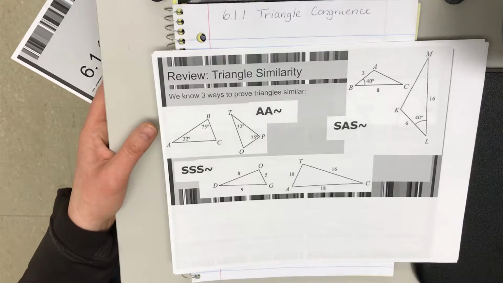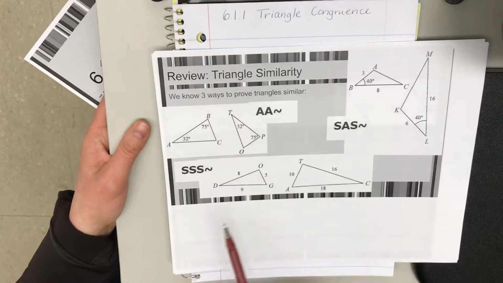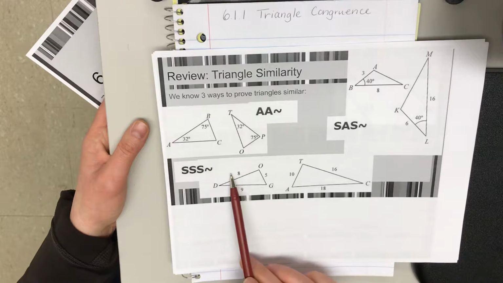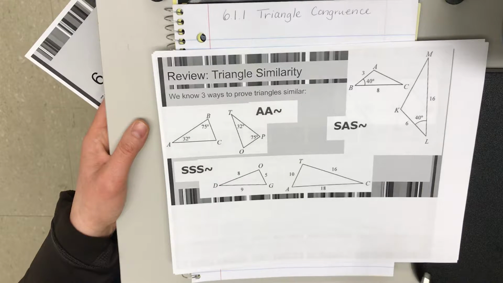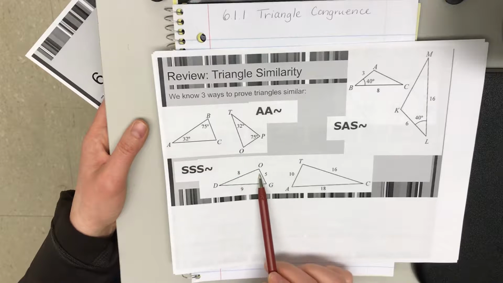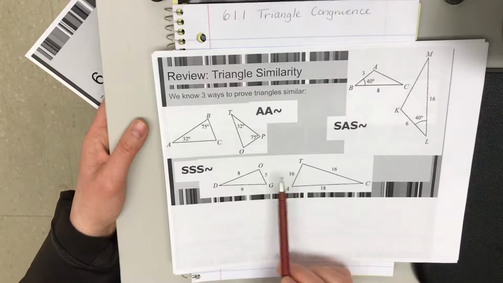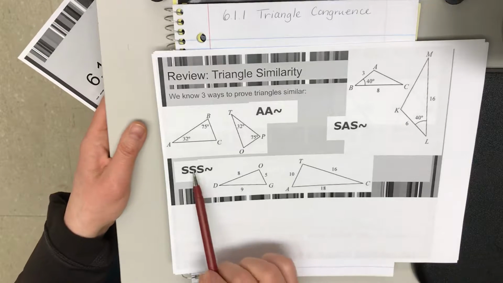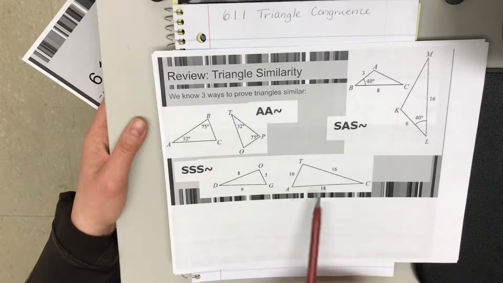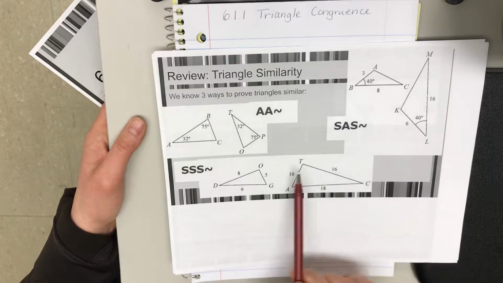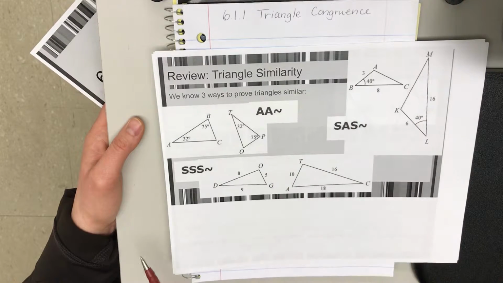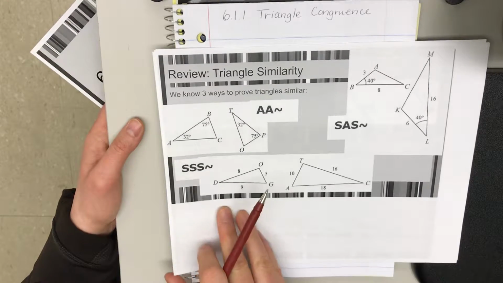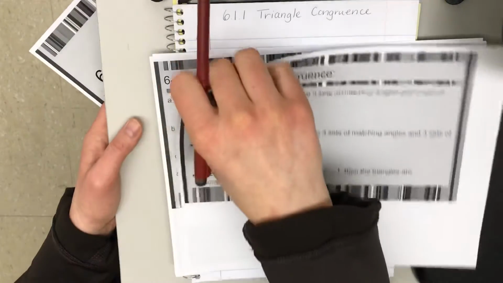The third way we know how to prove 2 triangles similar is side-side-side similarity, and that's when all 3 sides have the same ratio. So if I multiply these 3 numbers by 2, 5 times 2 I get 10, 8 times 2 I get 16, 9 times 2 I get 18. That shows me that those 2 triangles are similar. Now, it just so happens that the ratio or scale factor is 2 in both of those. It could be any number as long as it's the same for each corresponding side.